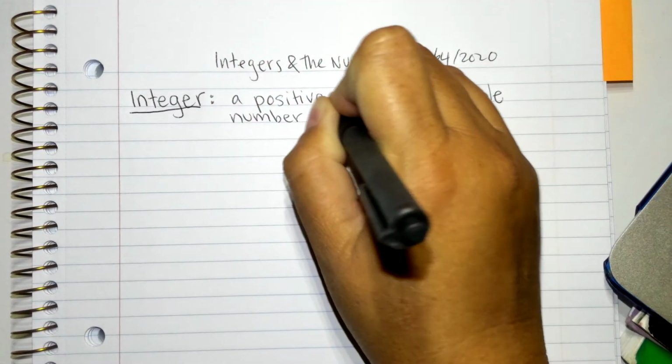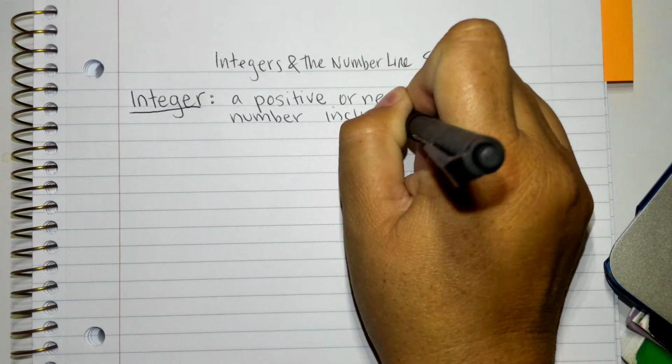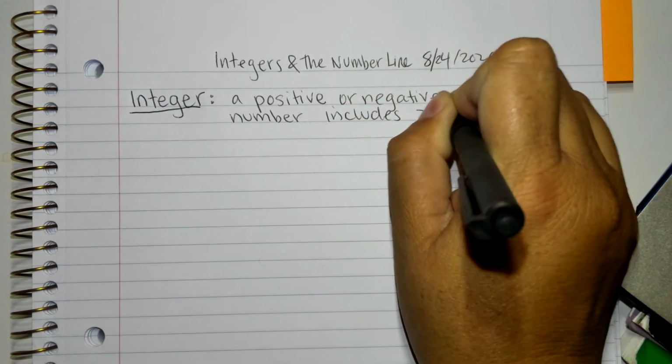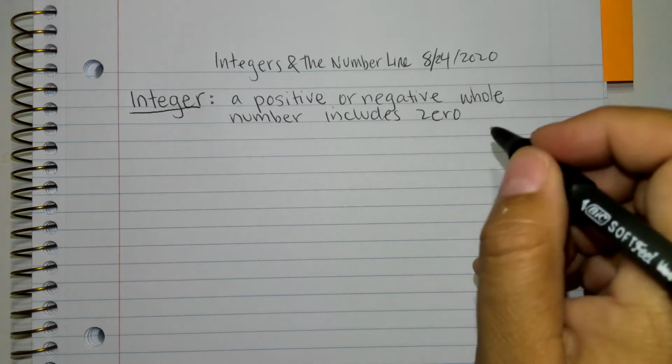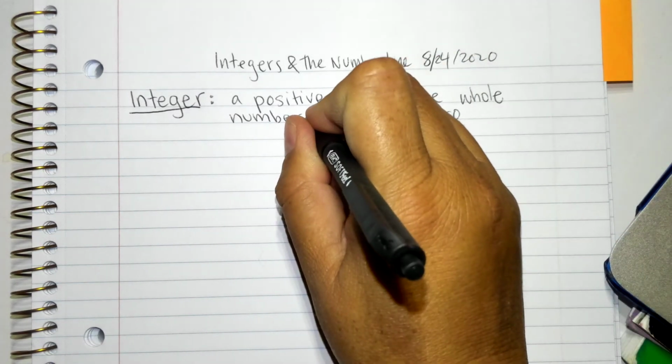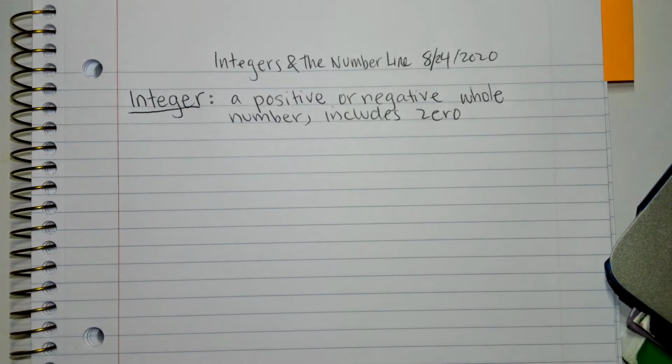And it includes 0. There are some special rules where our friend 0 doesn't apply. So it's important to know that an integer does include 0. Positive or negative whole number, comma, includes 0.